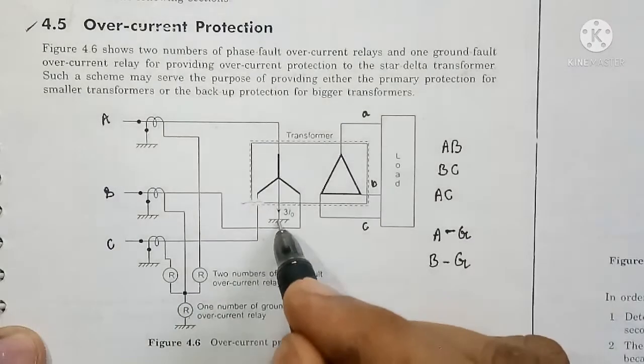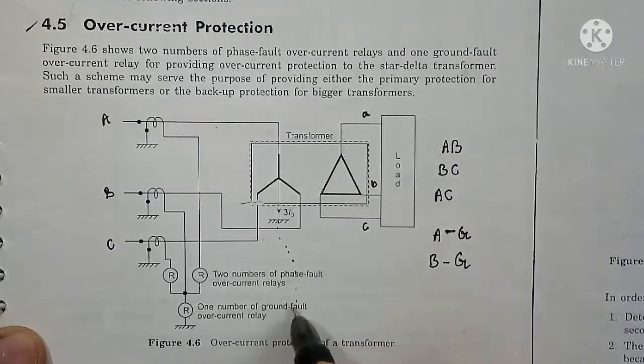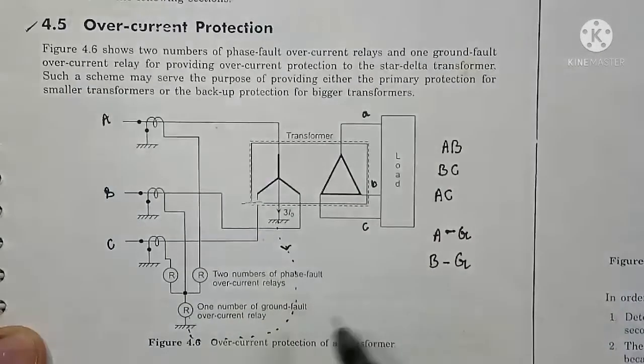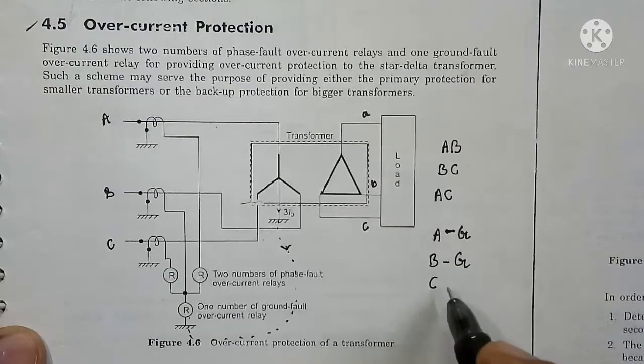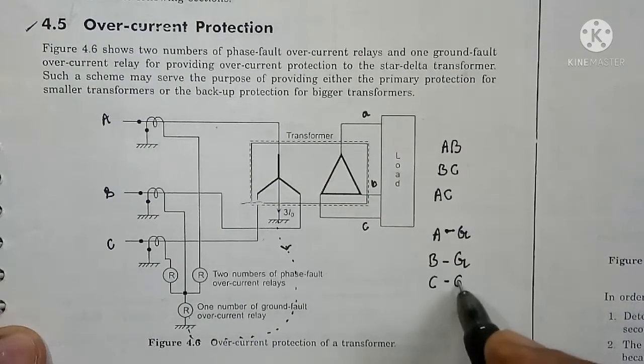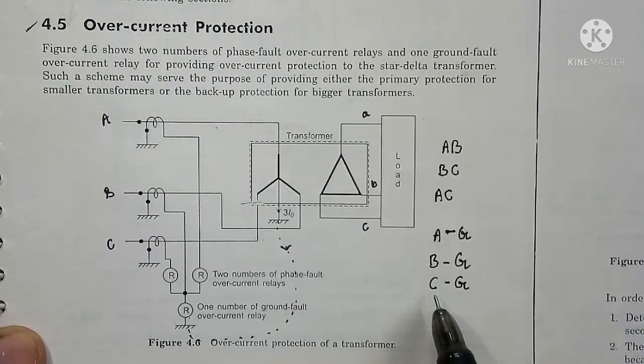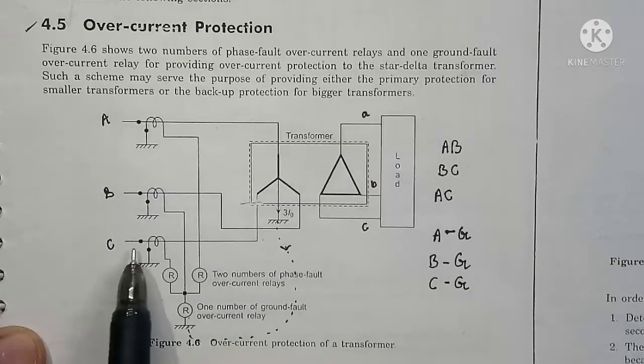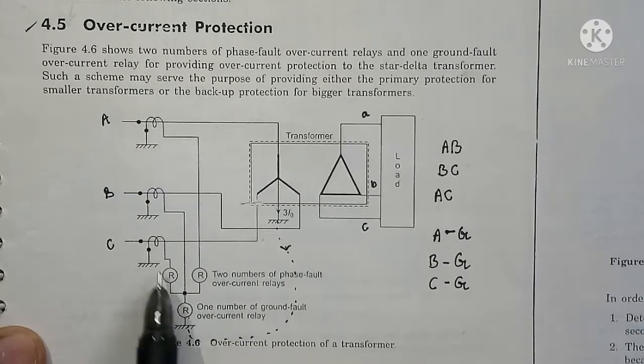That is, the path will be provided through the ground. When the ground fault occurs between phase C and ground, in that case fault current will flow through the relay that is connected to phase C and also through the ground fault overcurrent relay.